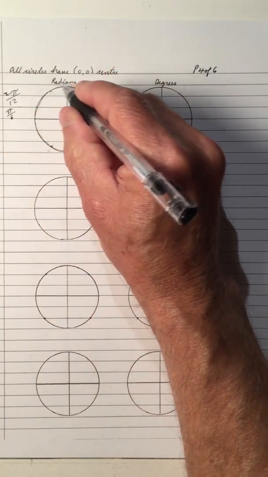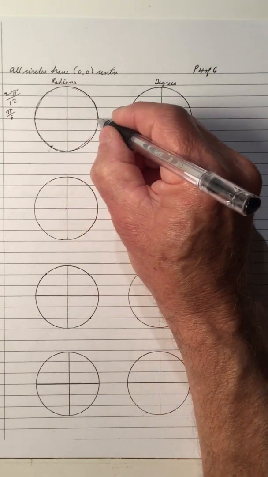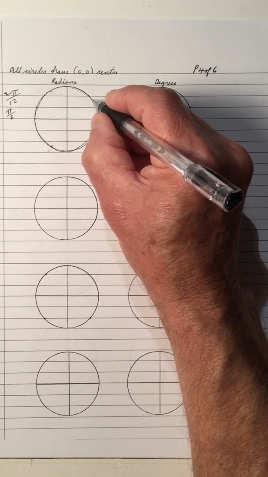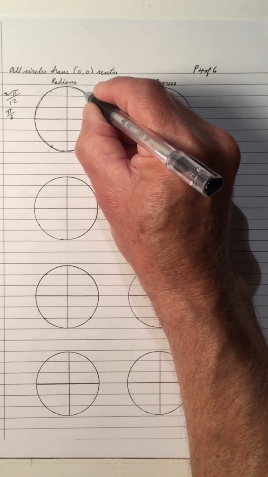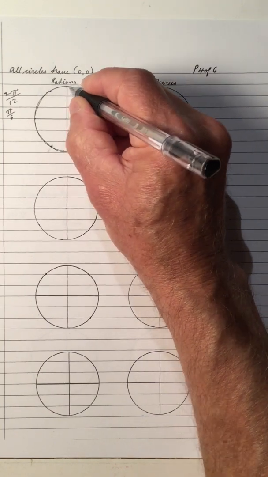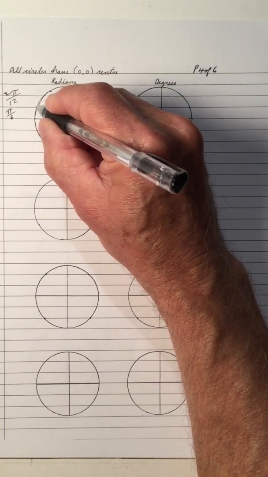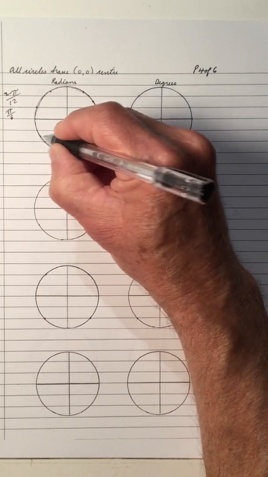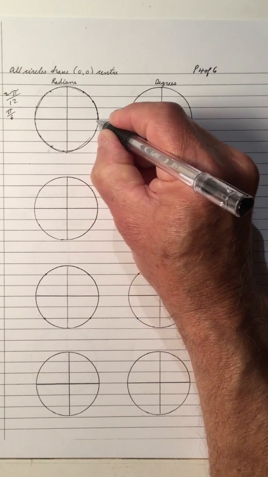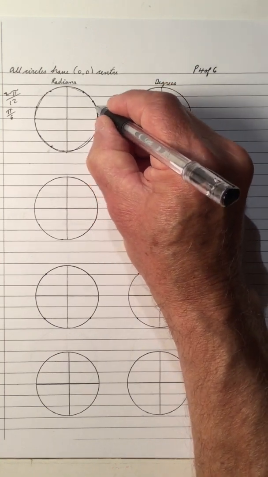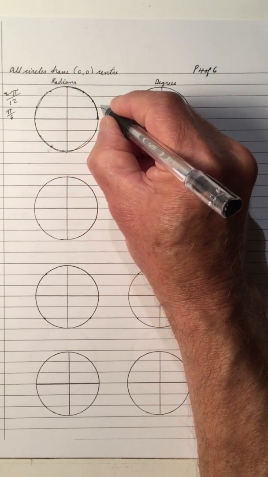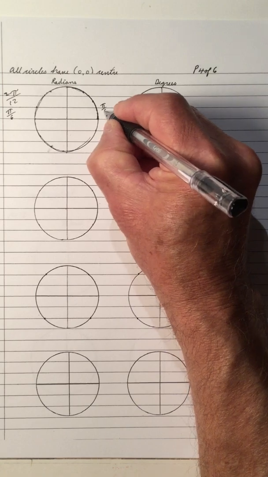So if we take this 2 pi radians and divide it into 12 pieces, 12 separate rotations, we got 1, 2, 3, 4, 5, 6, 7, 8, 9, 10, 11, 12. So each of these is a total rotation, but one of these is pi over 6.